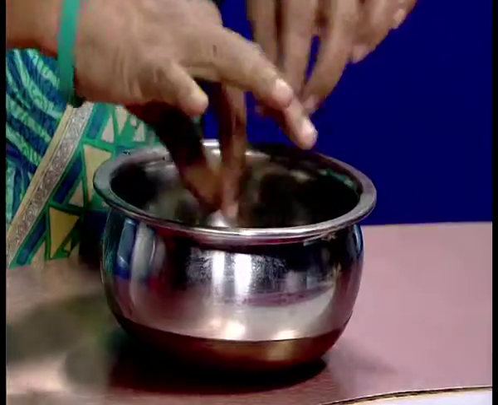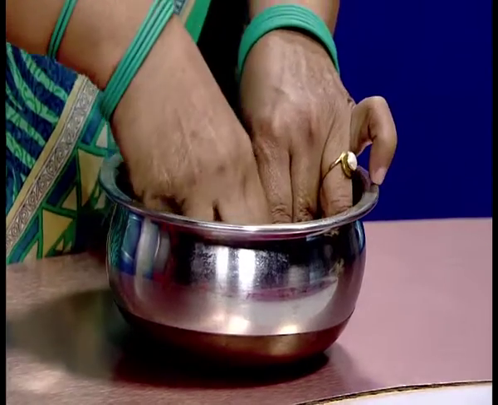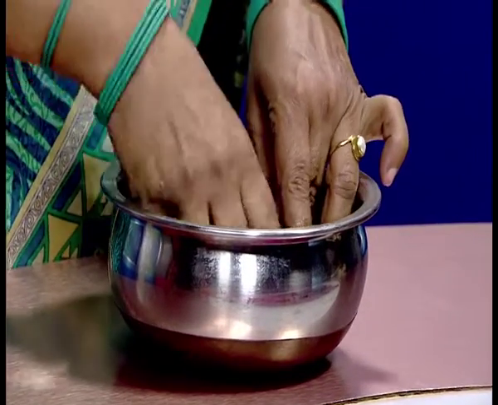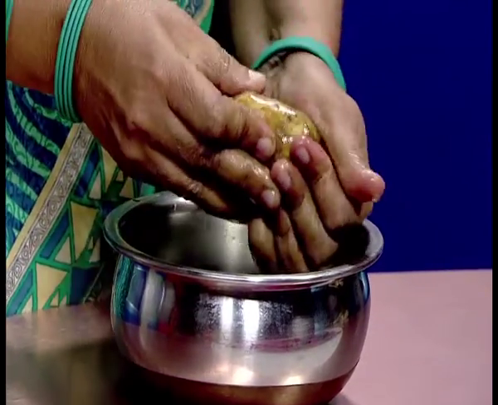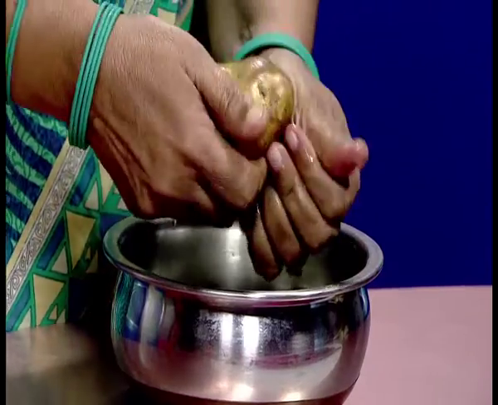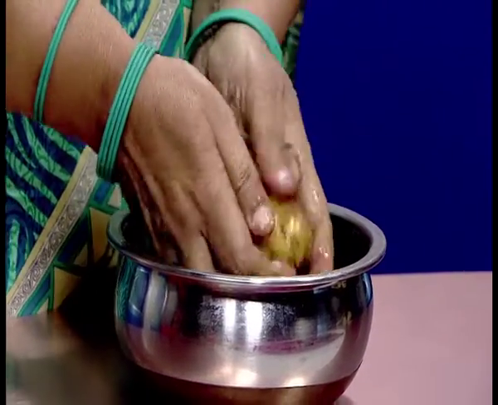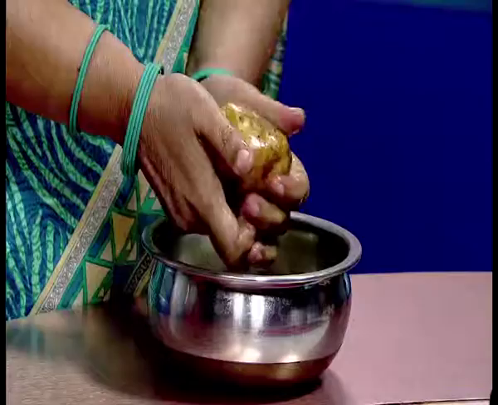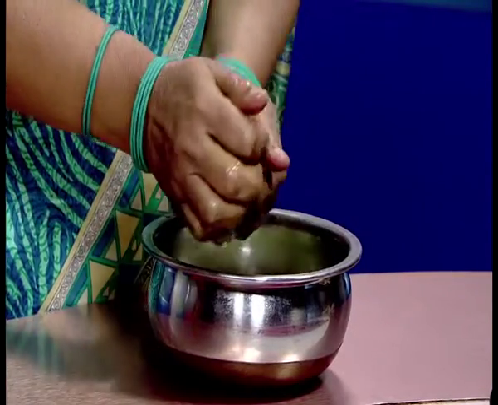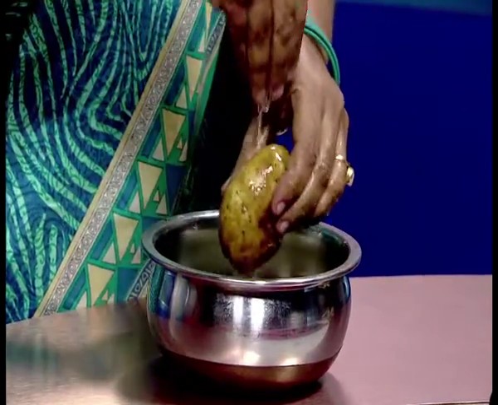I have to clean this wholly before peeling, before cutting, before steaming, boiling. Whatever I have to do, I have to clean this potato very nicely, and this is to remove all the dirt, all the debris or all the microbes which are coated or which may be present in the food. So now this is a washed food.